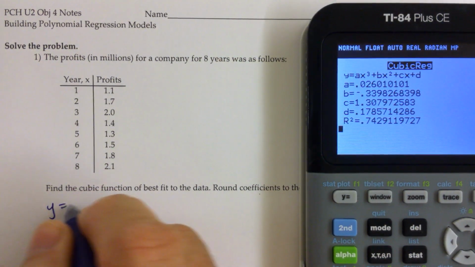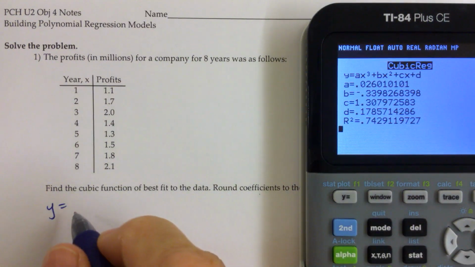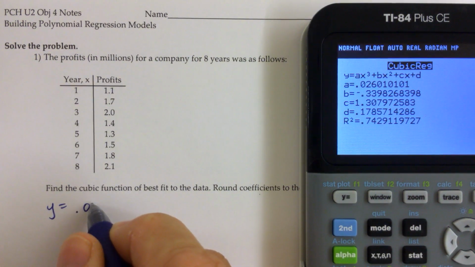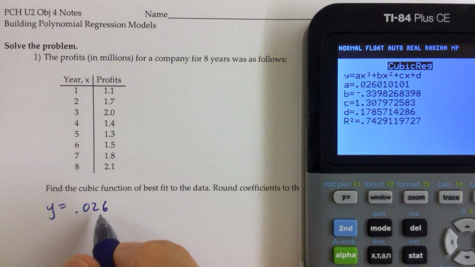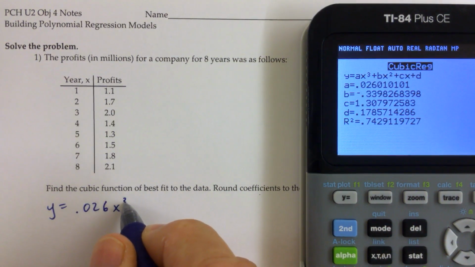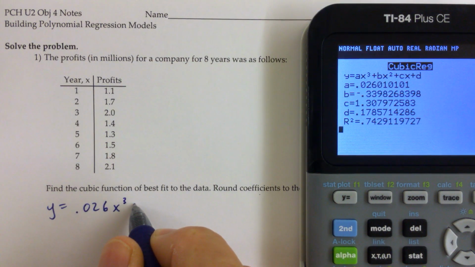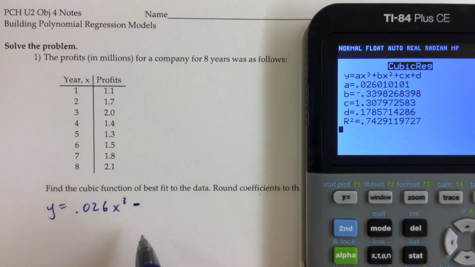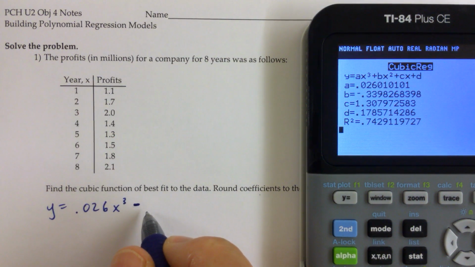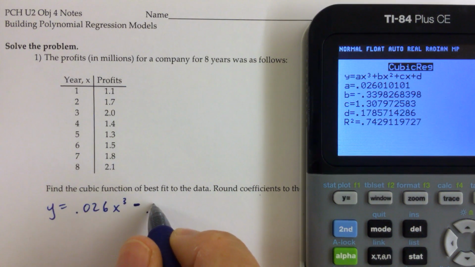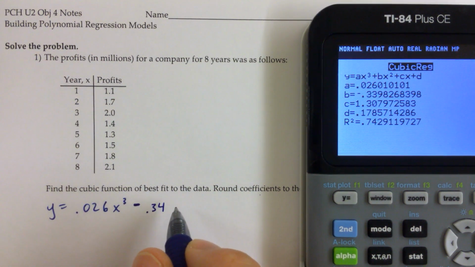We want to write down y equals the a value. We're going to round these values to the nearest 3 digits after the decimal. So the a value is 0.026. Multiply that by x cubed. The b, I almost put a plus sign there, so the b value is negative, so we're going to put minus 0.3398, which means that's minus 0.340, rounded to the nearest 3 digits after the decimal, x squared.